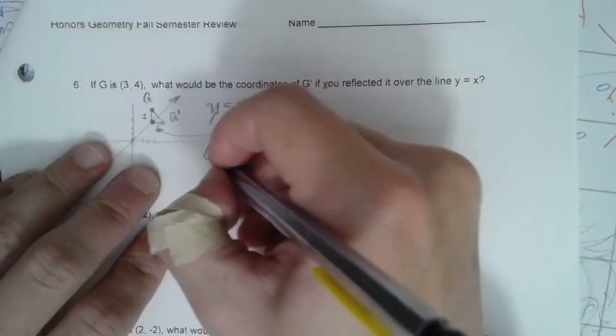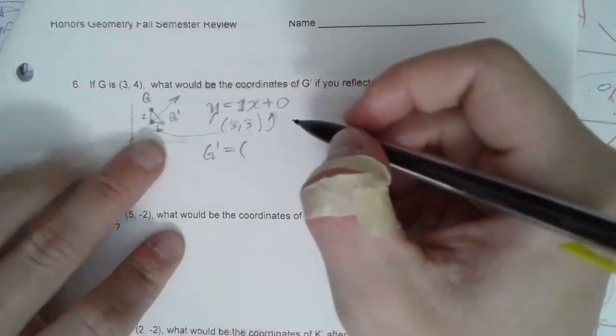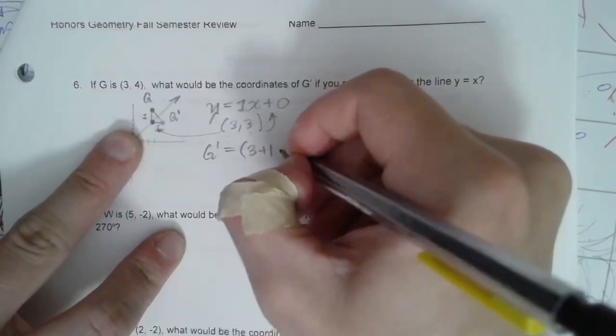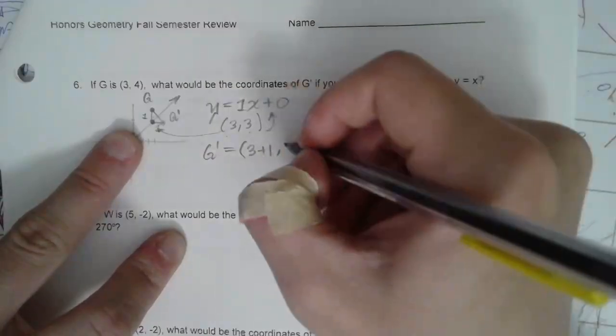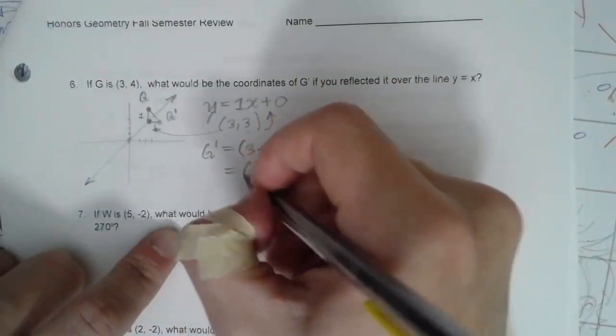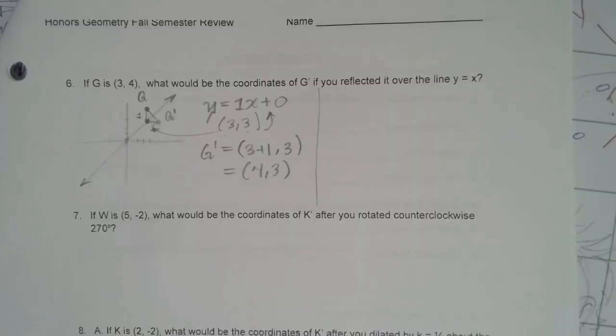So G prime is at the new location. In the x direction, it started at 3, then moved 1 over. And in the y direction, it is 3. So this is the point 4, 3. All right? That's if you don't know the trick. That's what you do. That's how I would reason it out.